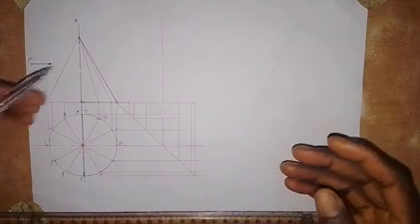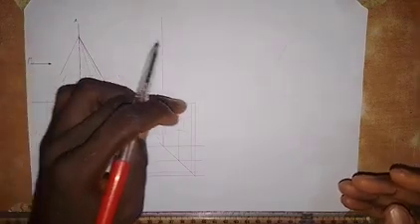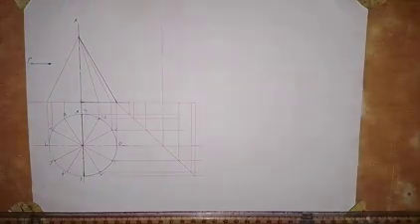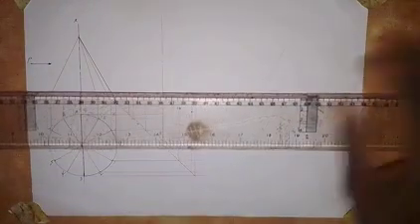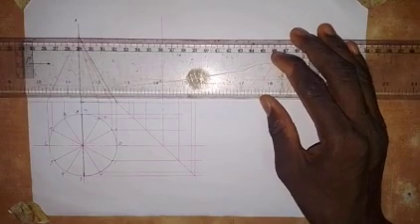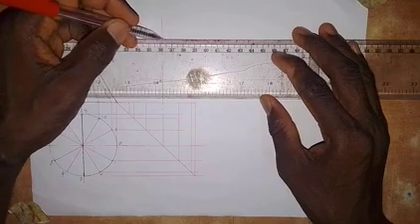So I would have decided to just take the distance from here to here, get the point from here to here on this horizontal line, and complete the triangle. But if it comes as a question in geometrical construction, you need to do all this. So that is the reason why I'm doing this. So this is the apex of the cone.